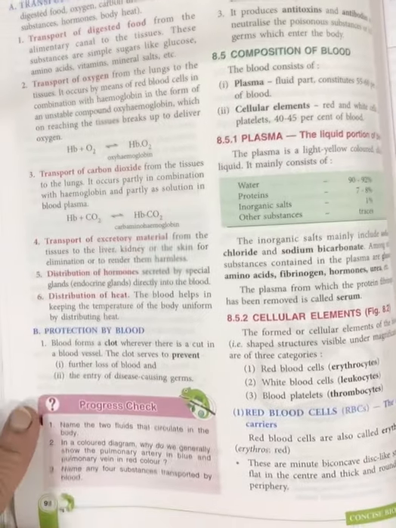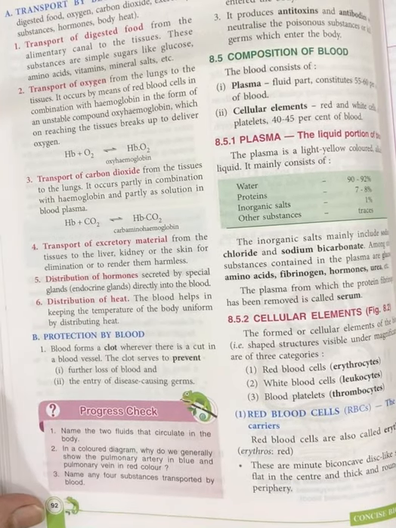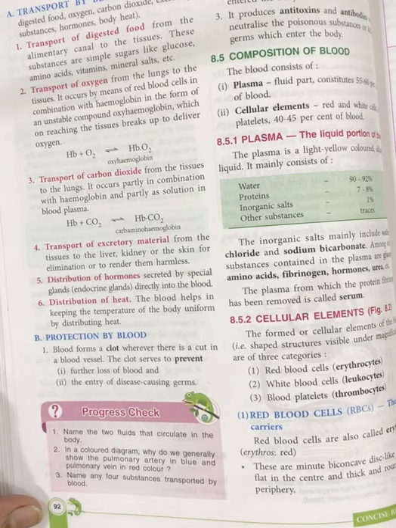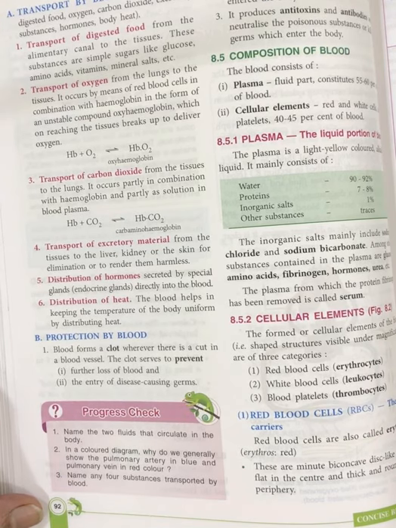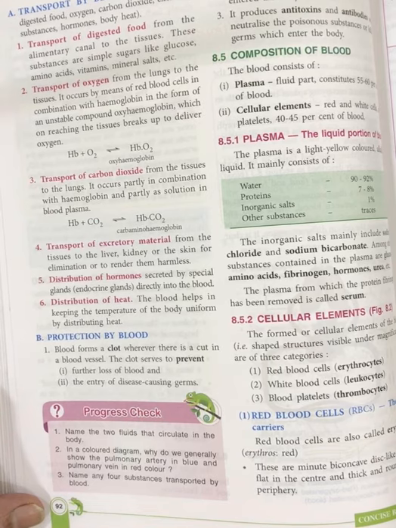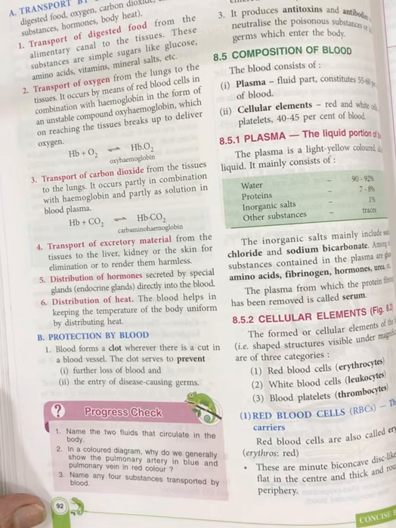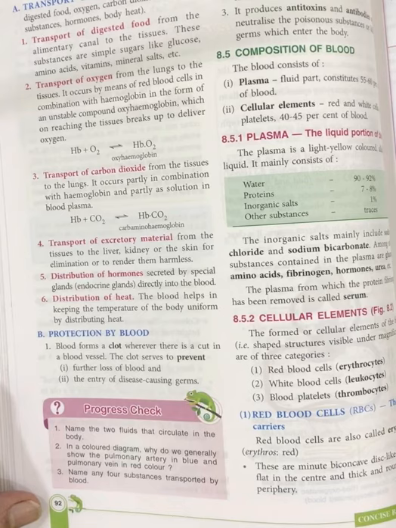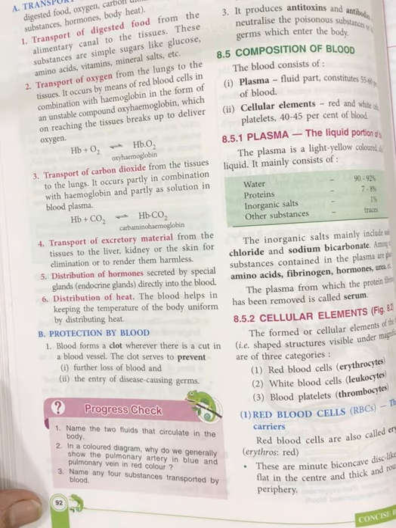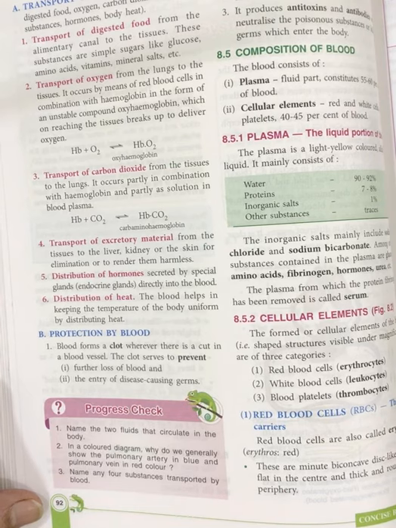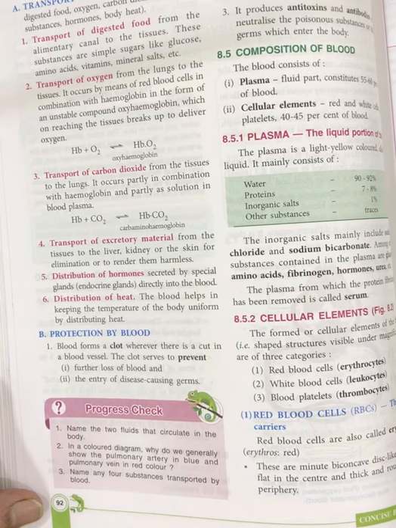First we are going to study about the transport by blood. Blood helps in transport of digested food, oxygen, carbon dioxide, excretory substances, hormones and body heat. So first, transport of digested food from the alimentary canal to the tissues. The food is carried by the blood from the alimentary canal to the tissues, and these substances are simple sugars like glucose, amino acids, vitamins, mineral salts, etc.